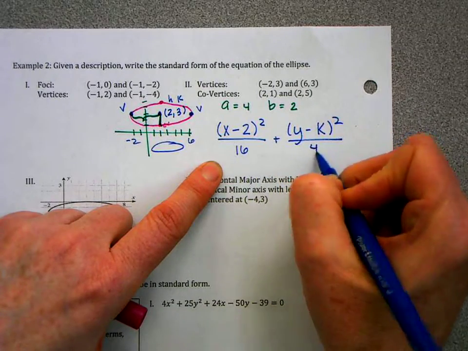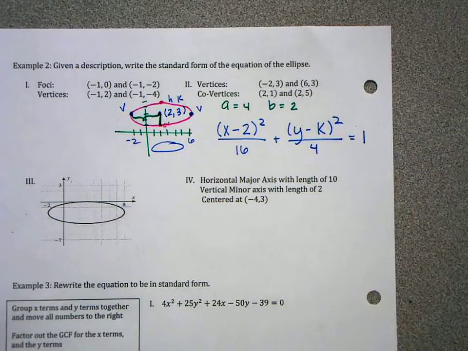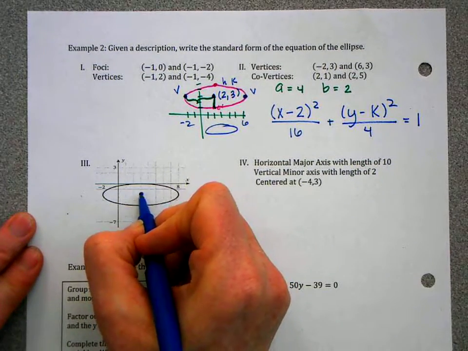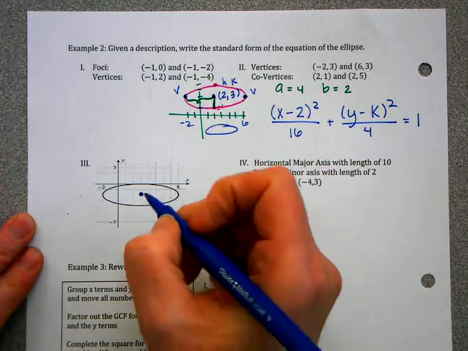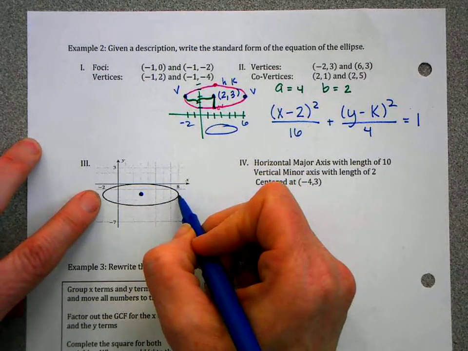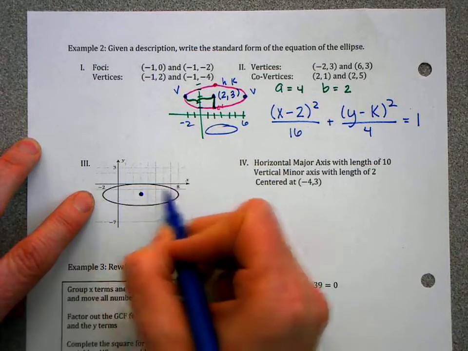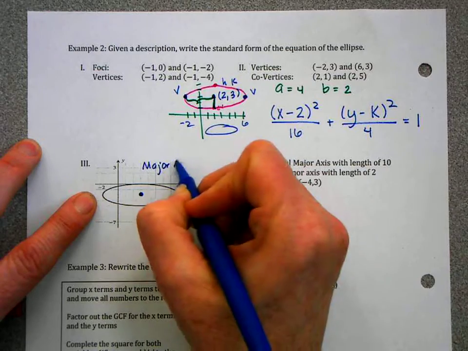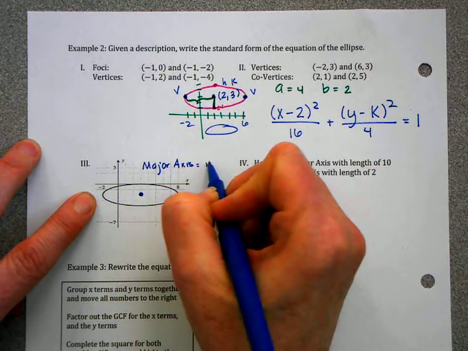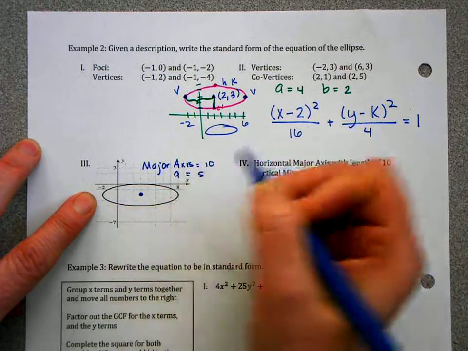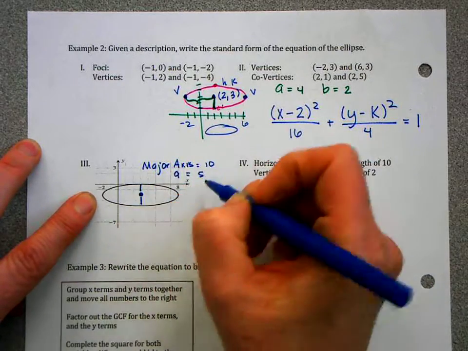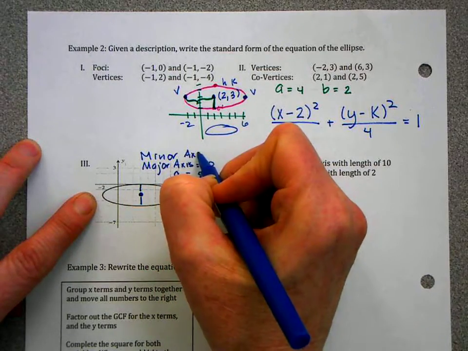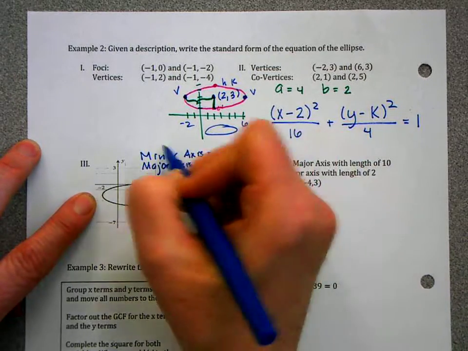All right, looking at problem number 3. We can draw the center right here, just by eyeballing it, basically. We see that this is a horizontal ellipse. We see that it goes from -2 to 8, so that's a total distance. The major axis is 10. Major axis equals 10. Therefore, A equals 5. The minor axis from here to here is 4, so B will equal 2, the distance from the center to the co-vertex.